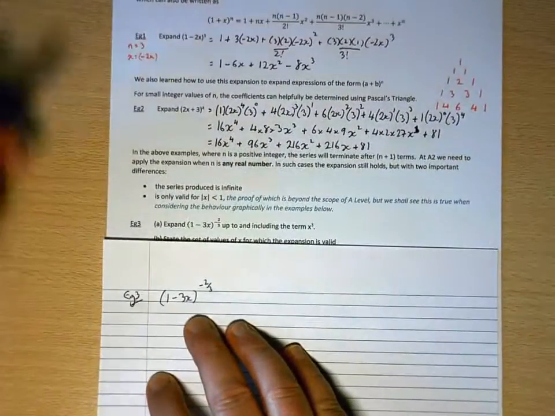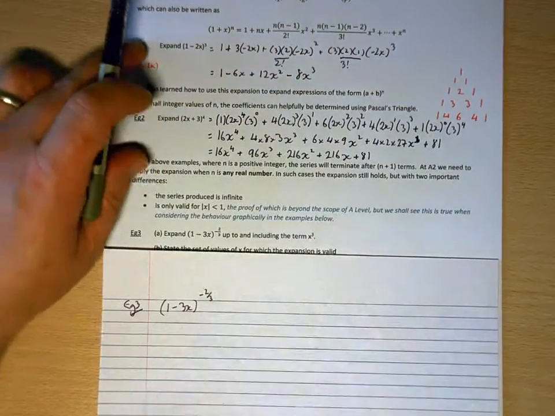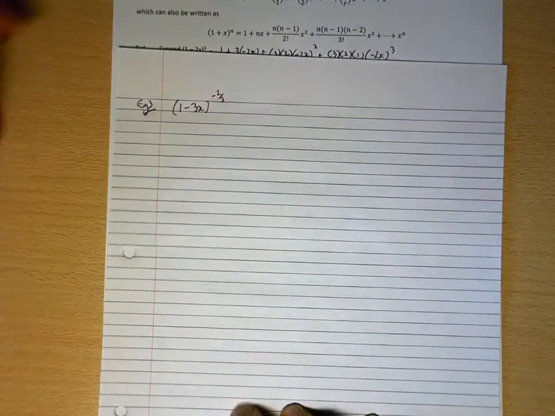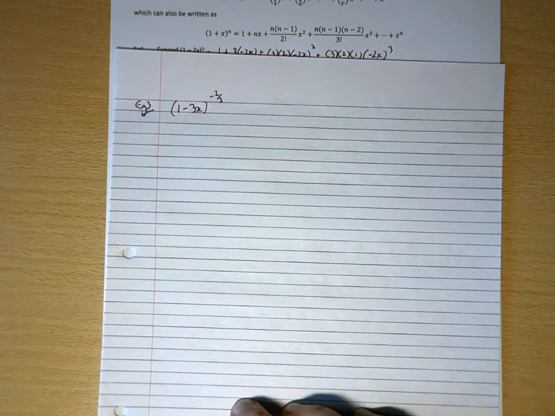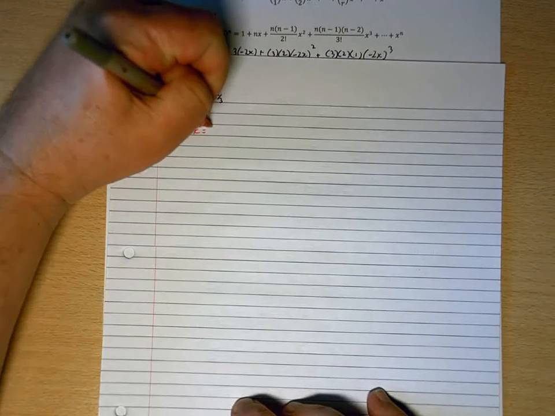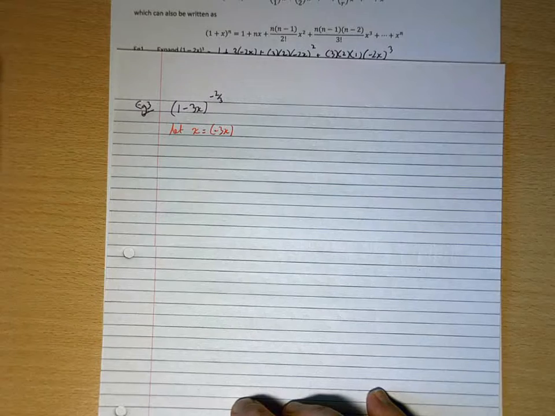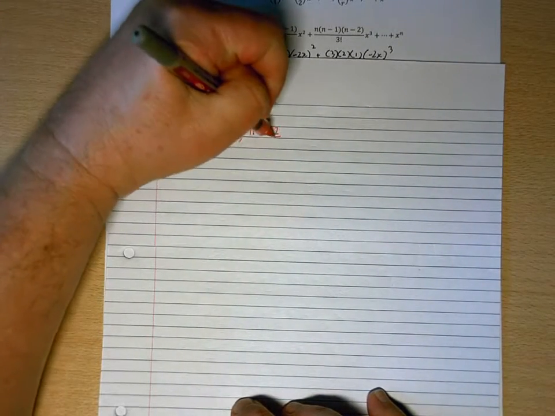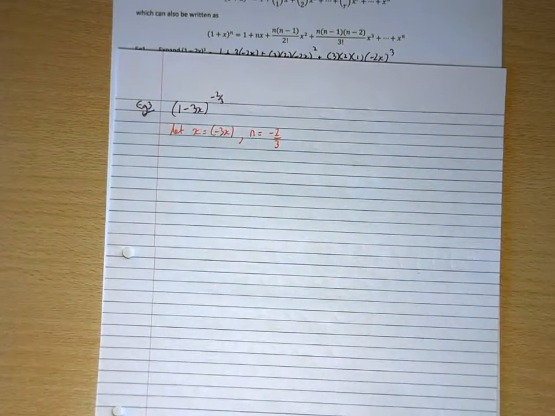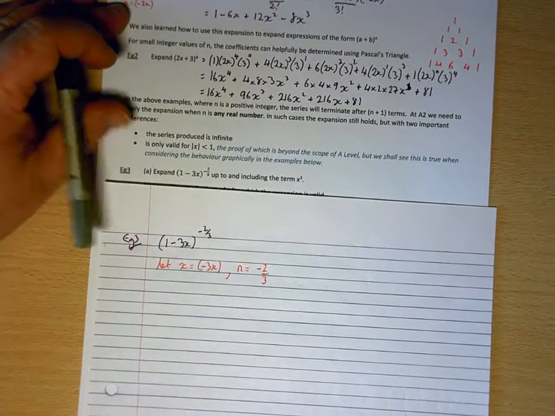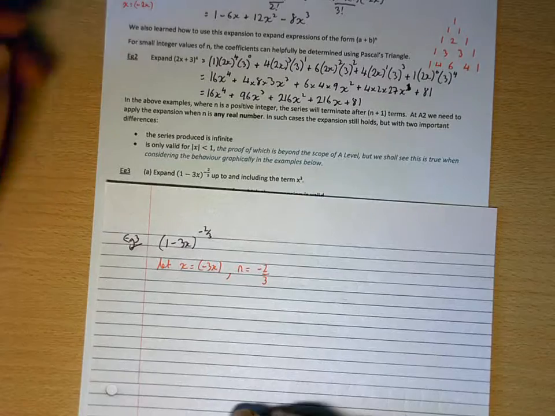So comparing it to our standard expansion, 1 plus x to the n, we've got to let x be -3x and n is -2/3. And what the question wants us to do is to expand this up to and including the term containing x cubed.